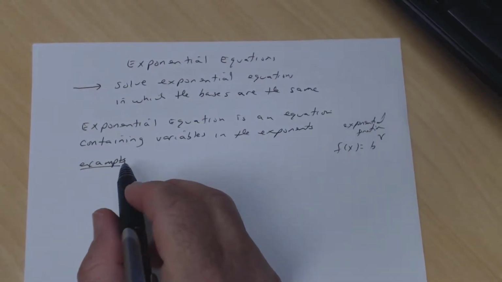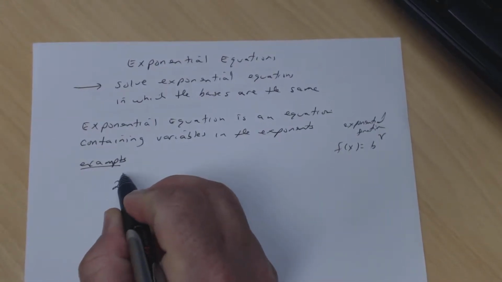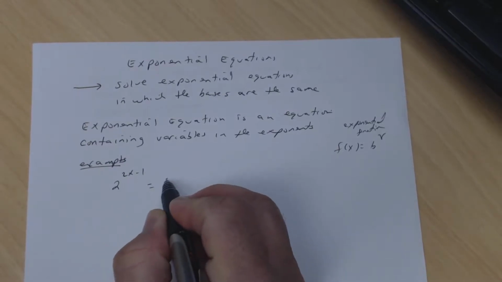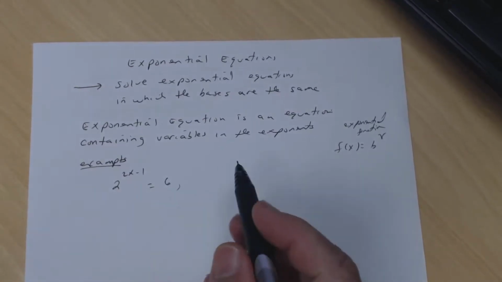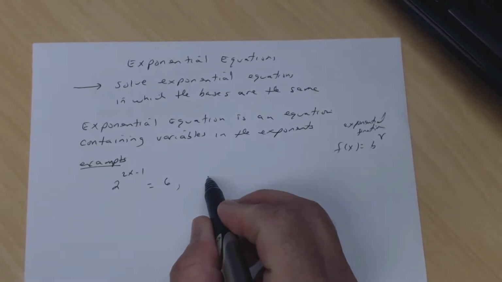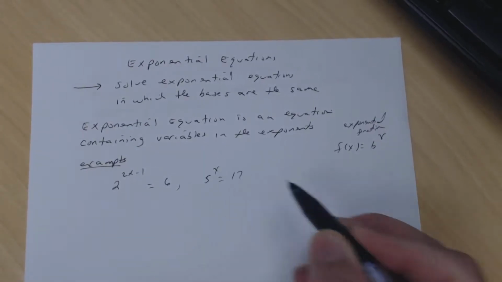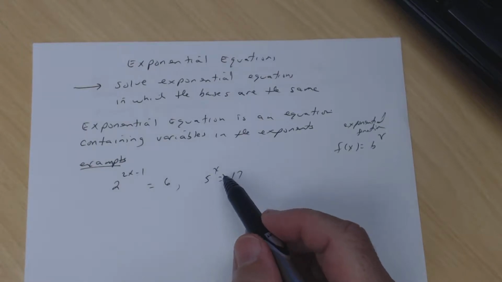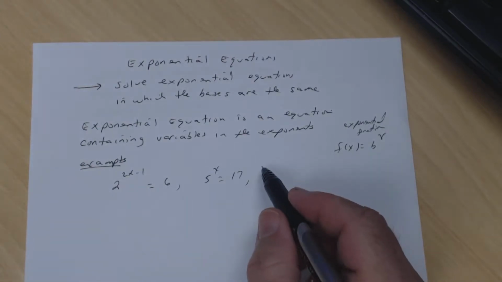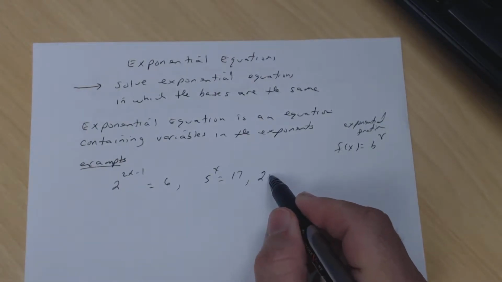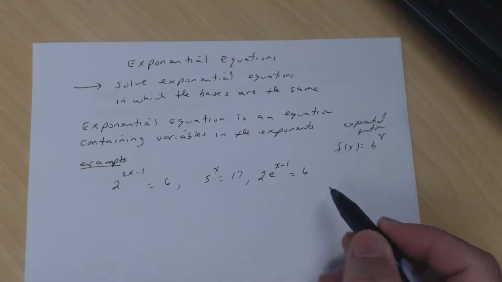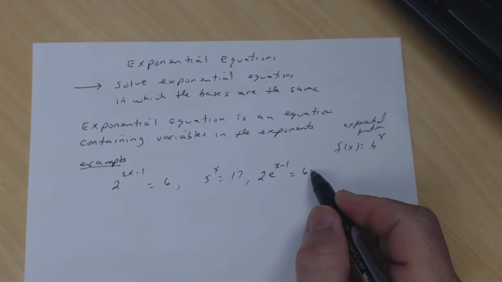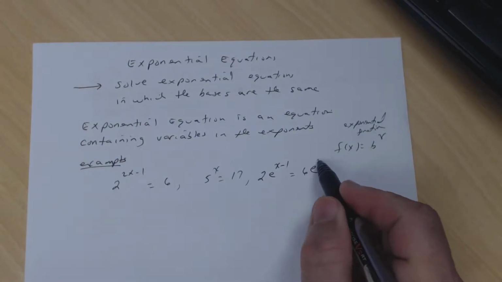So here are some examples. Something like 2 to the 2x minus 1 equals 6. Notice the variable is located in the exponent. Another example might be 5 to the x equals 17. We could have 2 times e to the x minus 1 equals 6, or something like 6 equals e to the x.